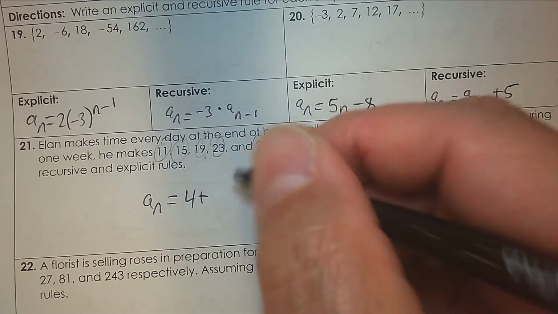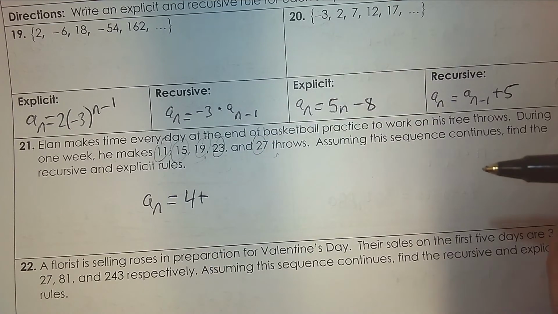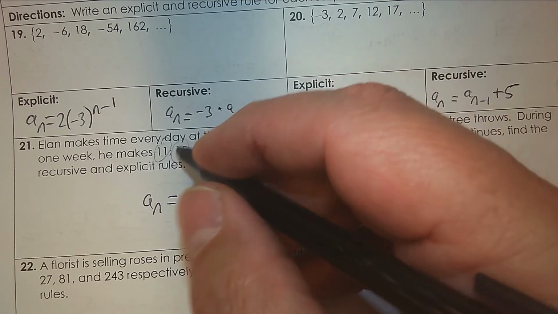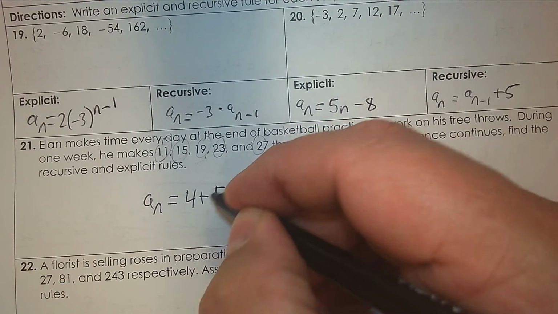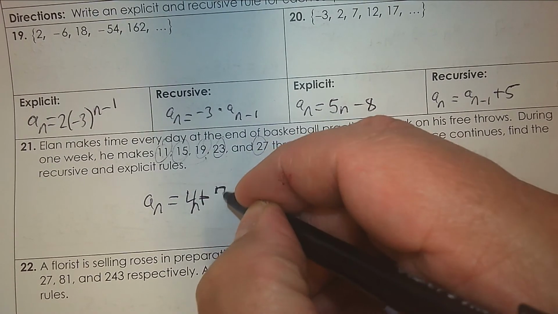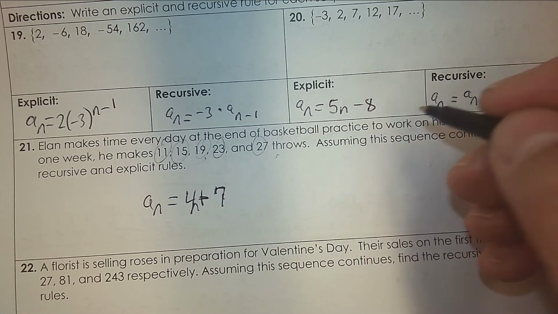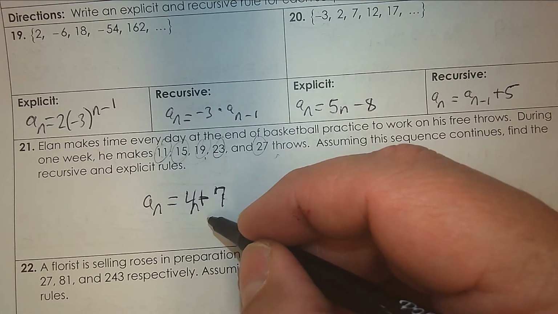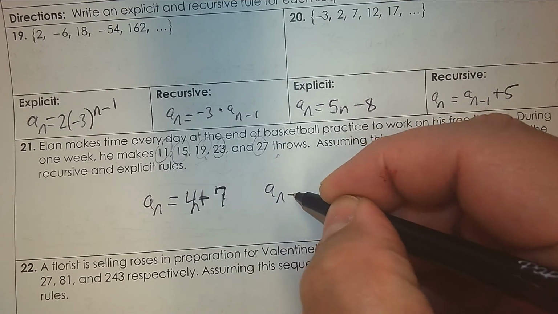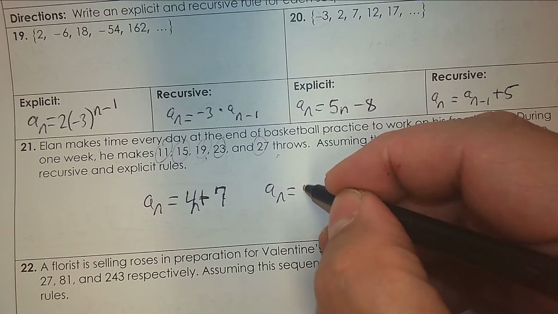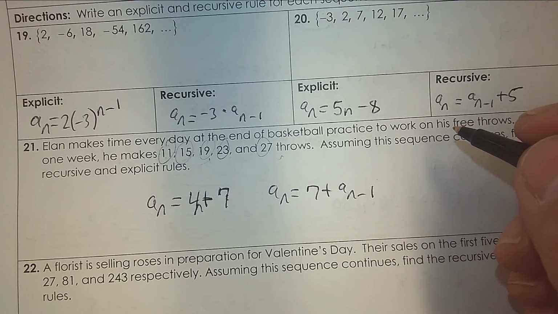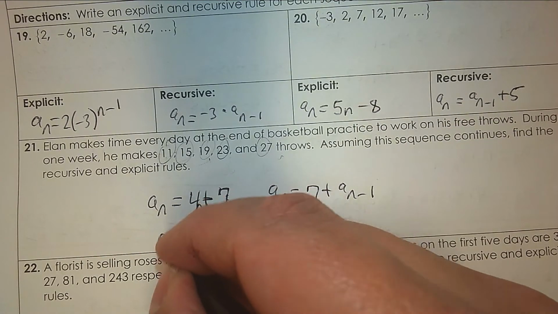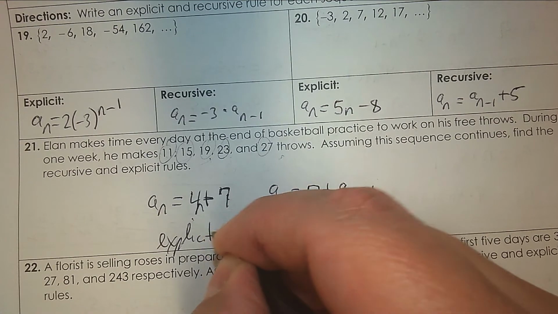So the explicit rule would be you're adding 4 every time. If I start with 7, it would work. So 4n plus 7. So if I plug in 1, then 2, and so on. The recursive one, you would just say, okay, you're adding 4 to whatever it was before. So this one is explicit. This one is recursive.